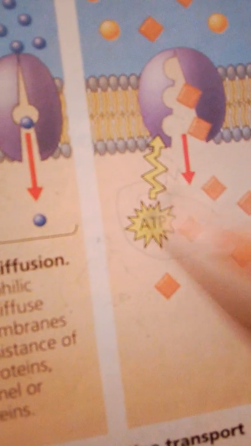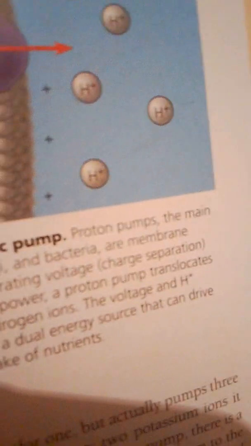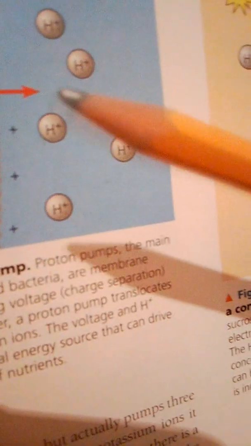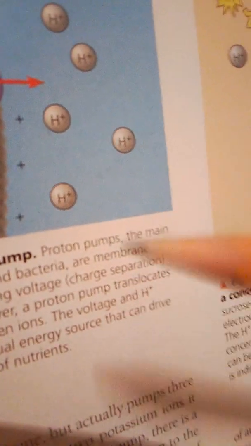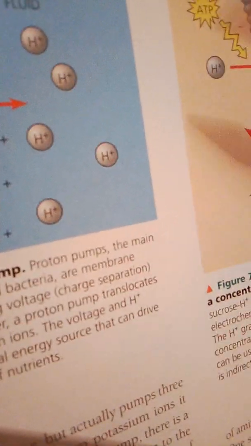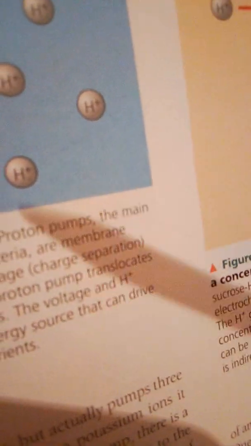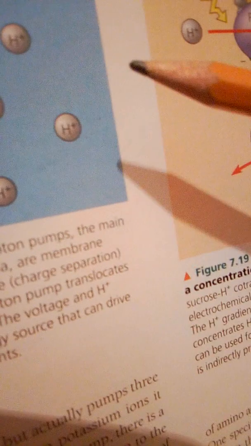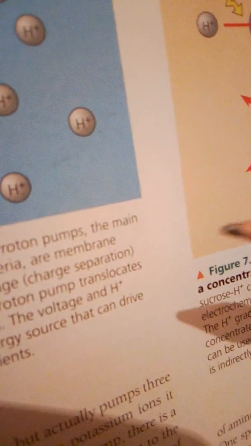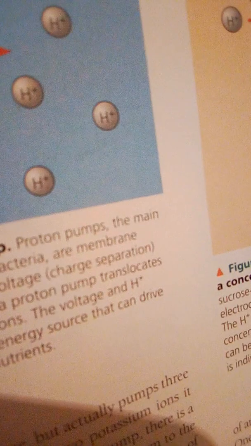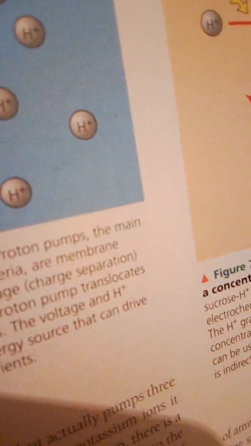Notice that the pump does not translocate Na+ and K+ one for one, but actually pumps 3 sodium ions out of the cell for every 2 potassium ions it pumps into the cell. With each crank of the pump, there is a net transfer of one positive charge from the cytoplasm to the extracellular fluid, a process that stores energy in the form of voltage.